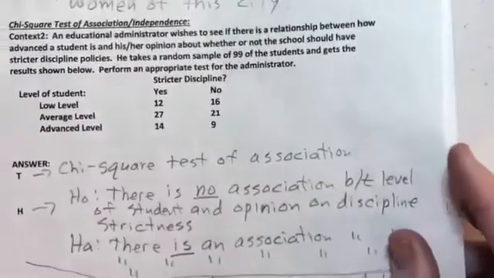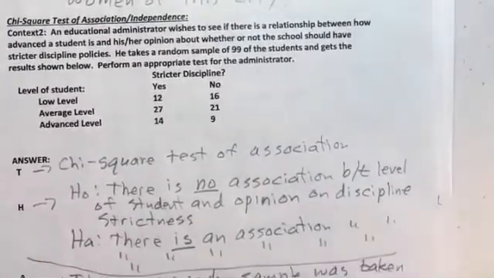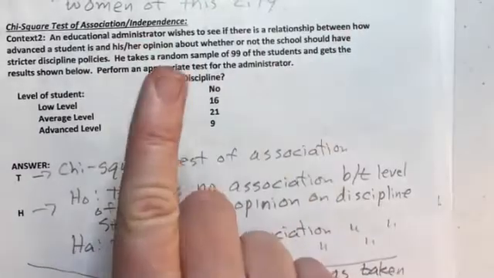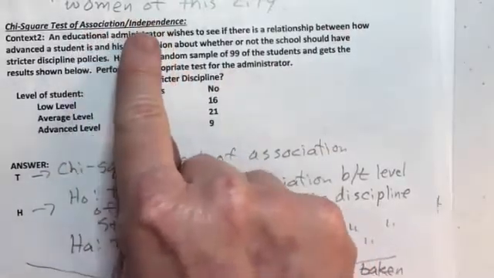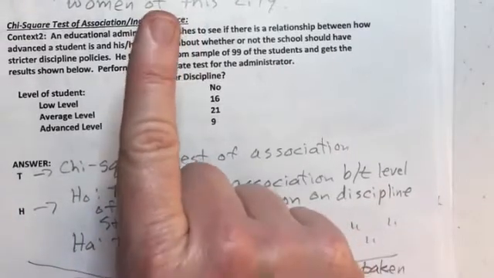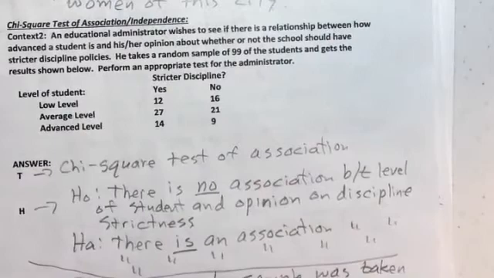Now, a chi-squared test of association and independence is really similar. And like I told y'all before, the biggest difference is how the data was collected. In a chi-squared test of homogeneity of populations, you have 2 samples with 1 categorical variable. In a test of association and independence, you're just going to have 1 sample, and it's going to ask, is there a relationship or an association between the 2 variables? Whereas a test of homogeneity is going to ask, is there a difference in the populations?